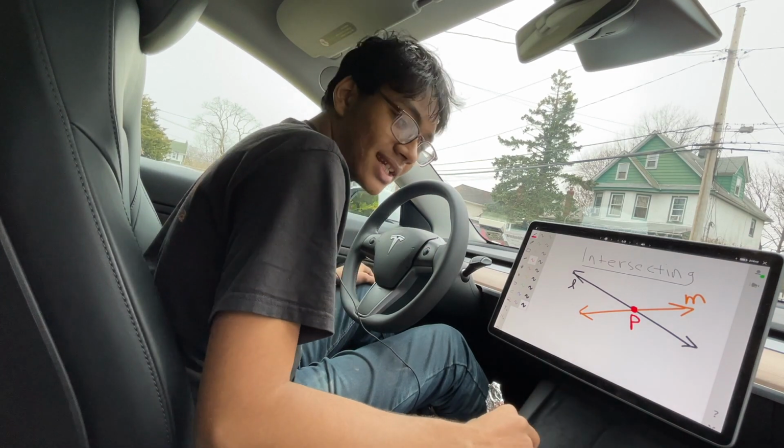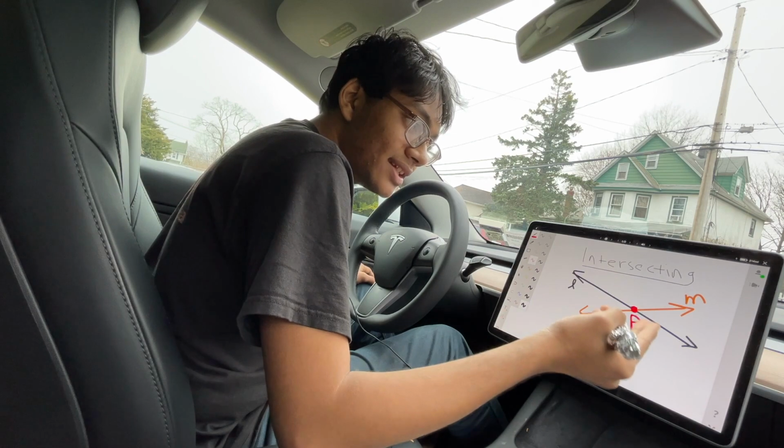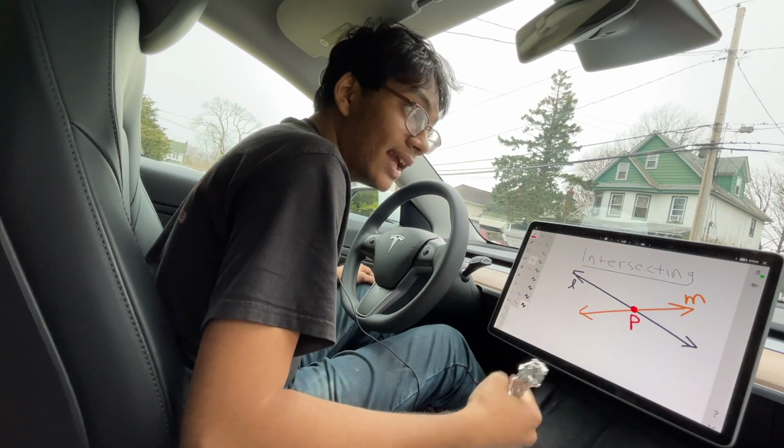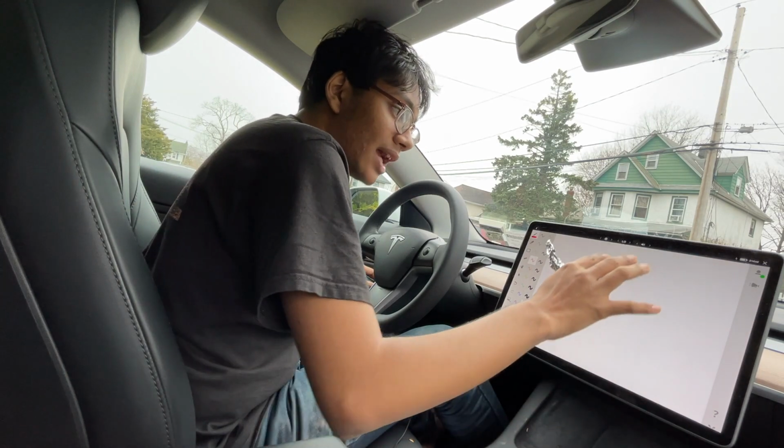So that's all intersecting means. That just means hitting each other, right? So if I say line L intersects line M, I'm just saying line L hits line M, right? It crosses line M.